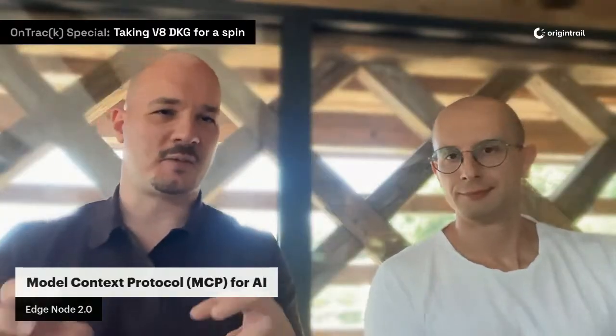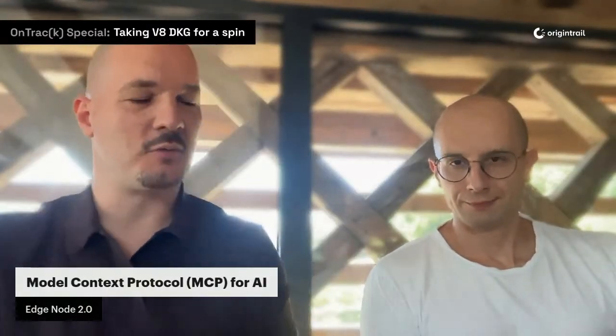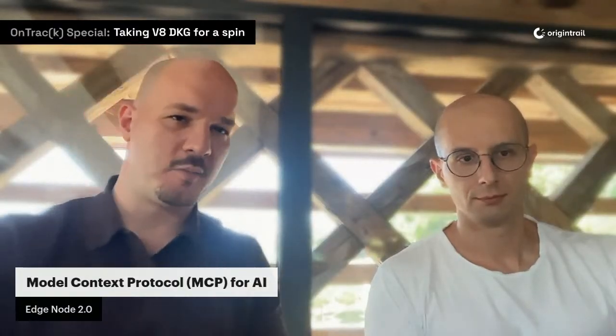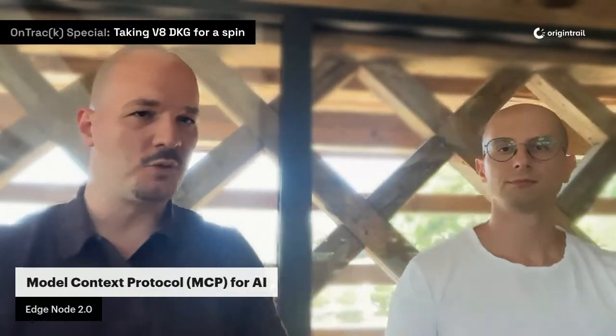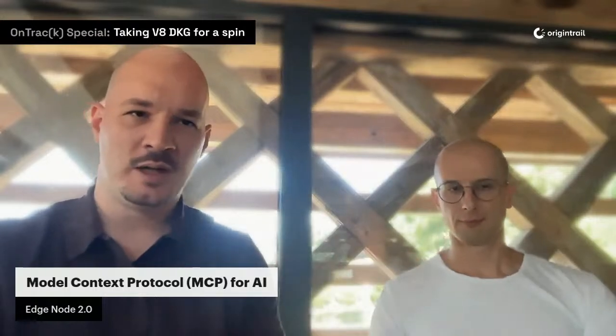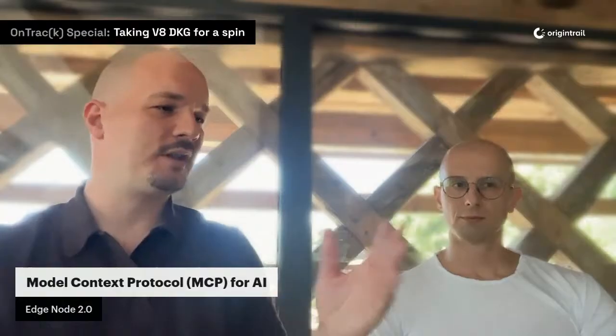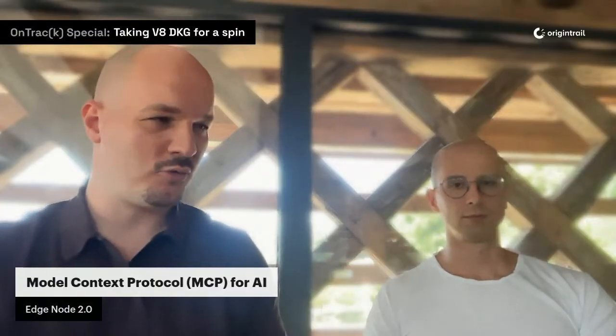What model context protocol allows us to do is to put that complexity all in the back, and basically any AI builder can just use the DKG with minimum complexity. And you'll literally see Jurij do that just now with Edge node 2.0.